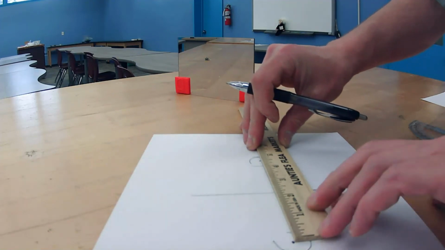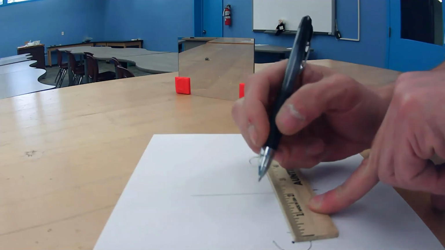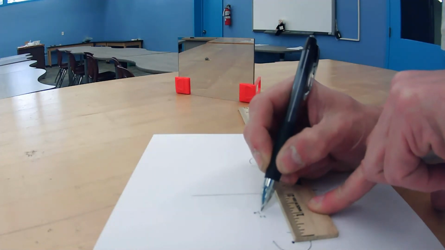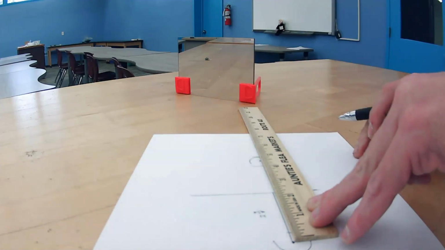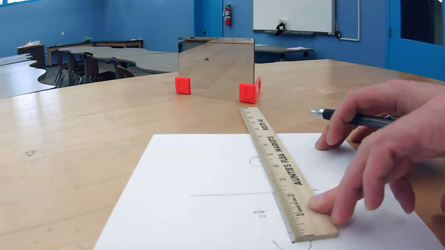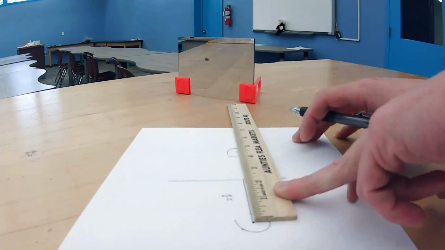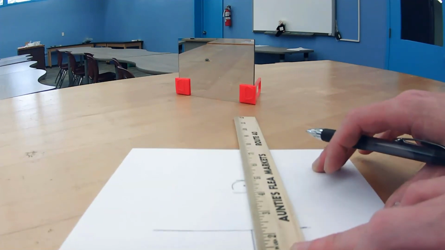So for this one, it looks like it's about 2 3/8. Okay, so we'll call this 2 3/8. We'll draw that one. Now I want to do how far away the other one is. Okay, so again there, so you can see it a little bit better. Starting right on there, that's 2 3/8.